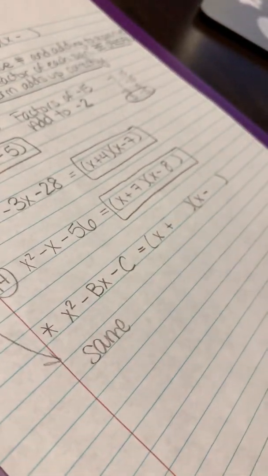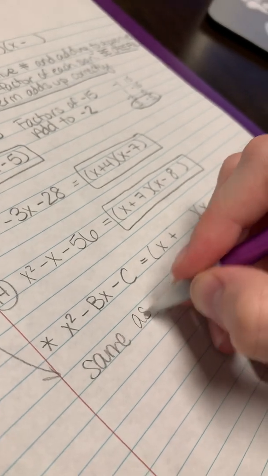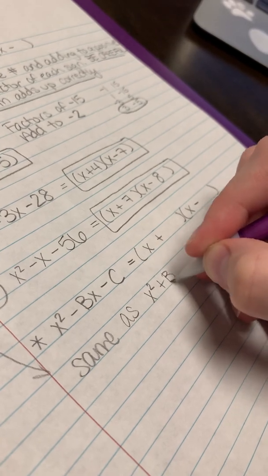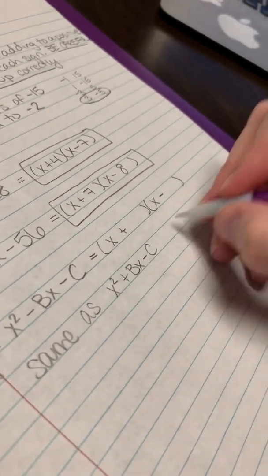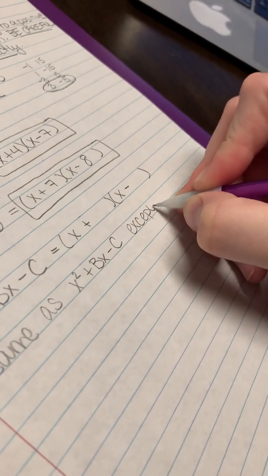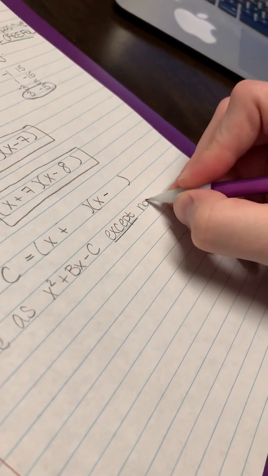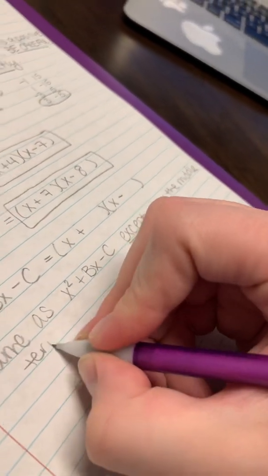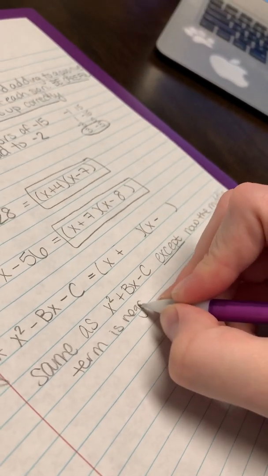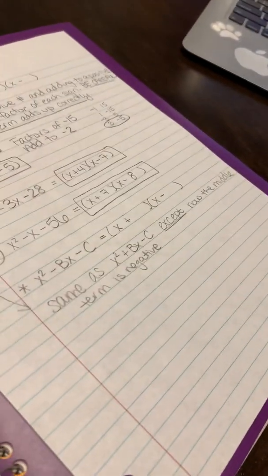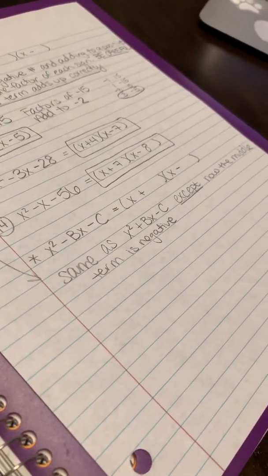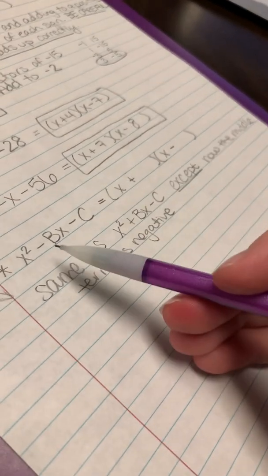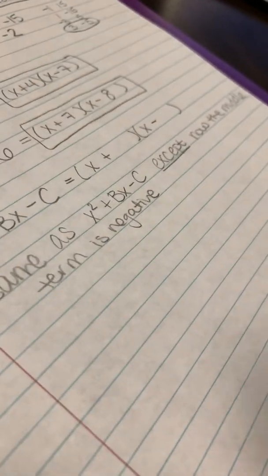Same as x squared plus bx minus c, except now the middle term is negative. So it's the same thing that you're multiplying to a negative, but you're adding to a negative term, and so you have one of each.